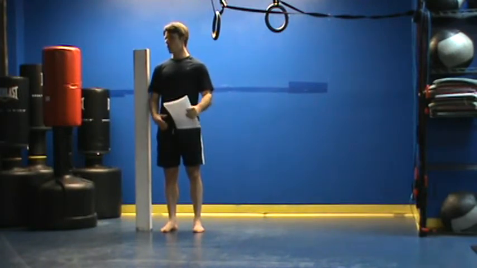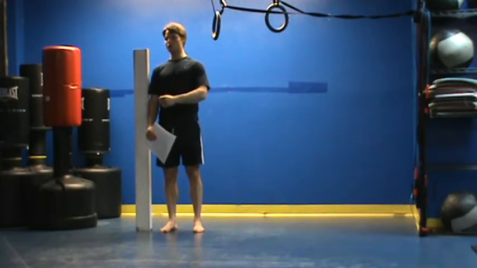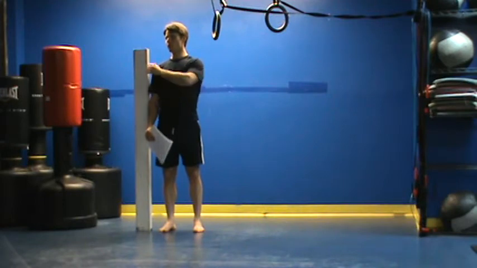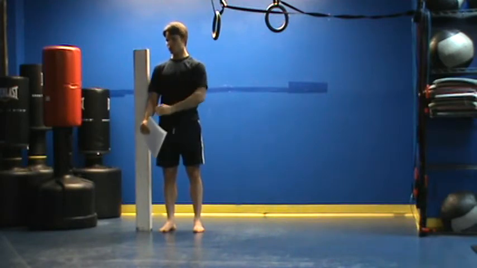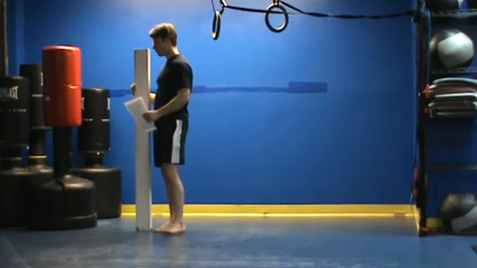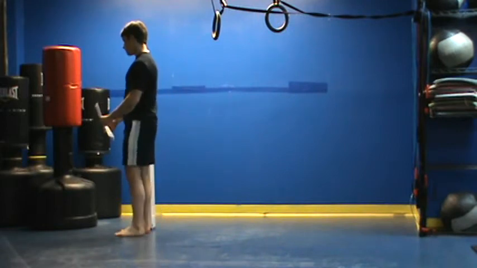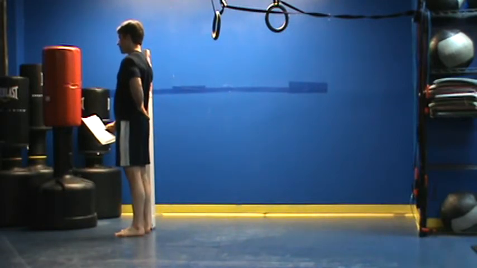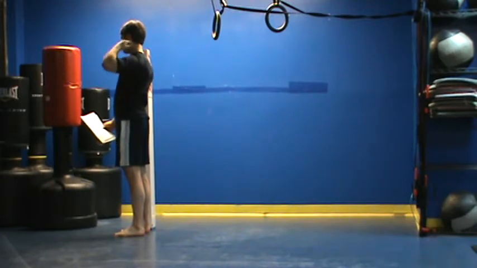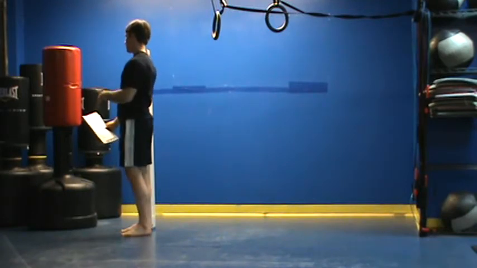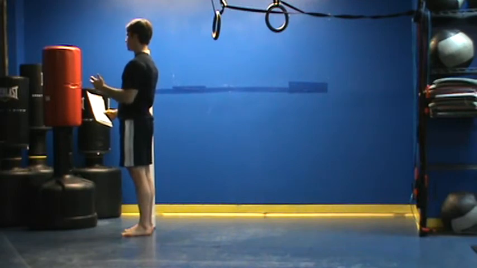What I'm looking for in an ideal situation is that the board should pass directly down the midline of my body, going directly through the sides of my shoulders. I'm able to see my spinal curve as well. Comparing side to side, I see a nice slight arch in my lower back, a slight curving of my middle back, and again a slight arch in my neck. What I'm looking for here is deviations in this curve.